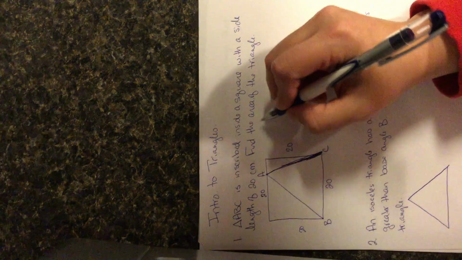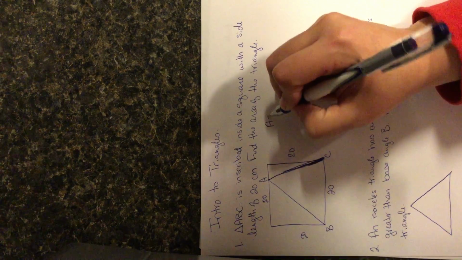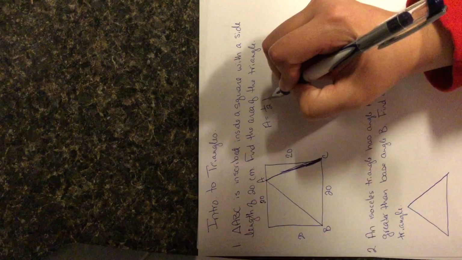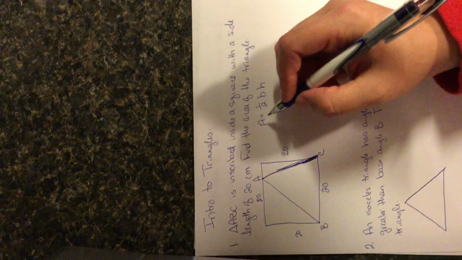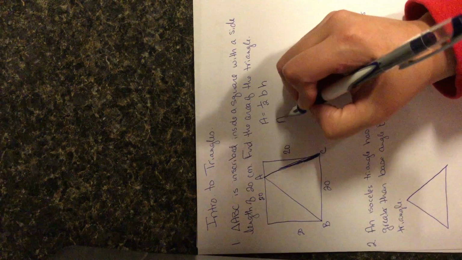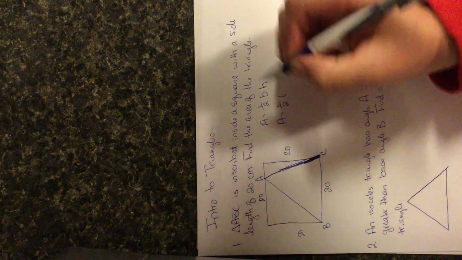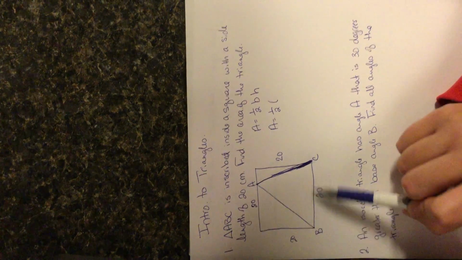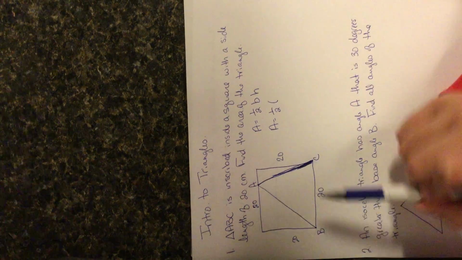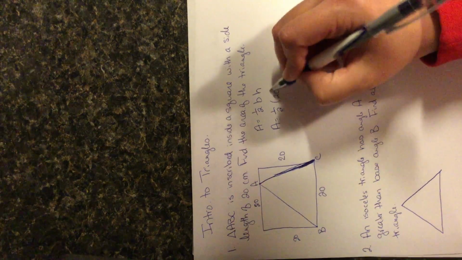So if you use the area formula for a triangle, the area is equal to 1/2 the base times the height. And so we will plug those numbers in. So we have A is equal to 1/2 times the base. The base of your triangle is here. The base is also the side of the square, which we know is 20. So 1/2 times 20, and then times the height.